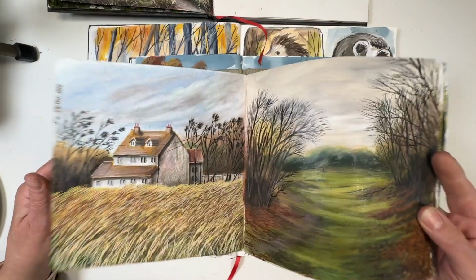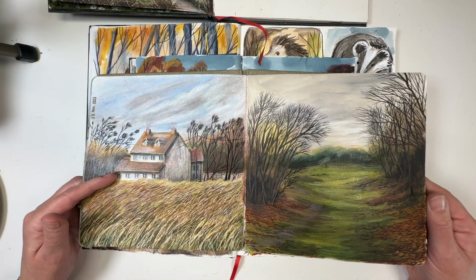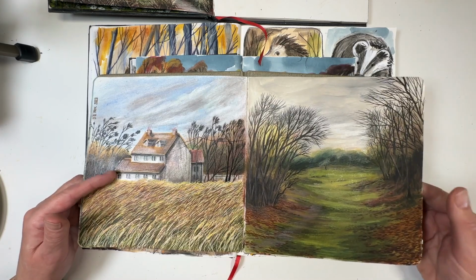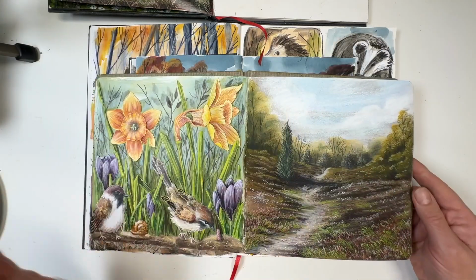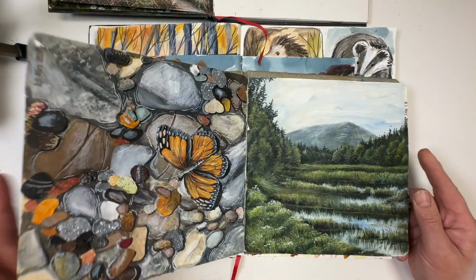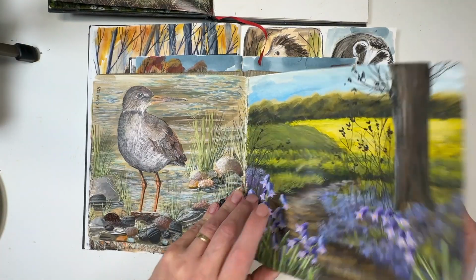This one's a summer one, but this one is more sort of late autumn, early winter even. Same here, leaves have gone, see through the trees, the light is different. I like that. Back to summer. We are really all over the place, aren't we? Collage, more collage.